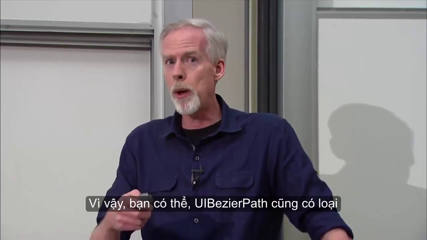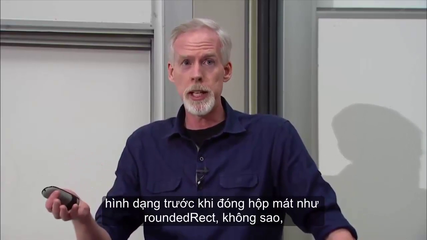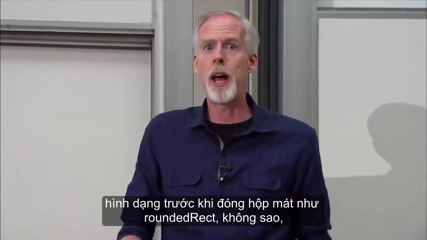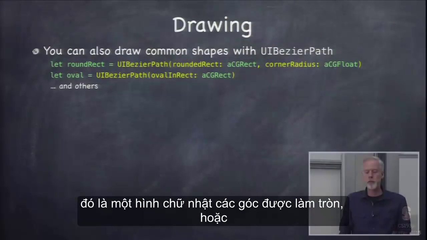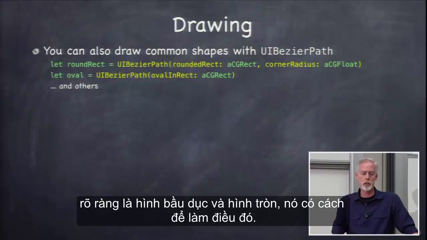UIBezierPath also has kind of pre-canned cool shapes like rounded rect, okay, which is a rectangle that the corners are rounded off of, or obviously ovals and circles. It has ways of doing that.